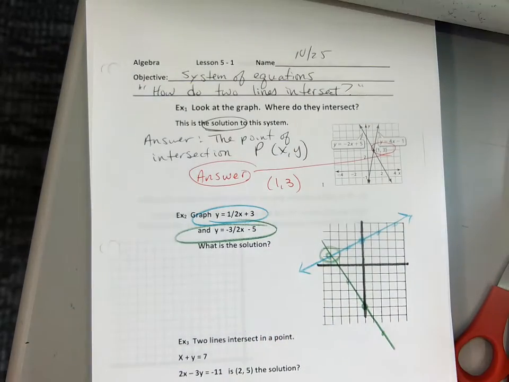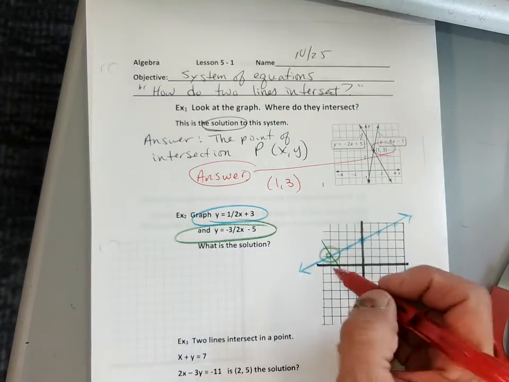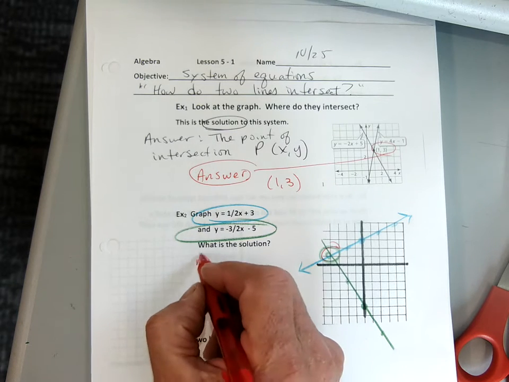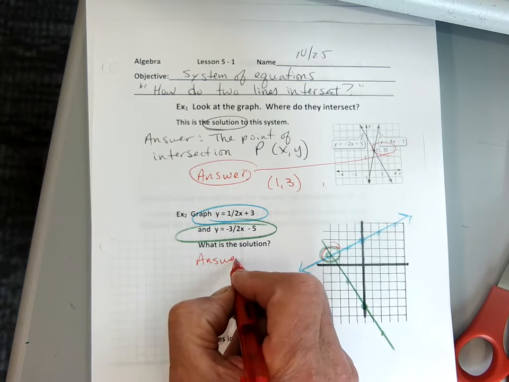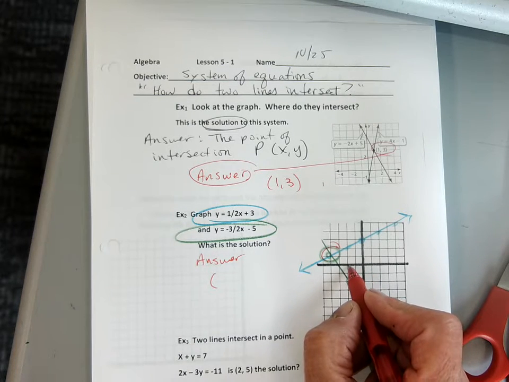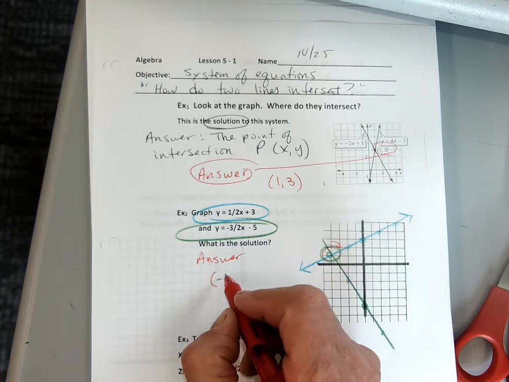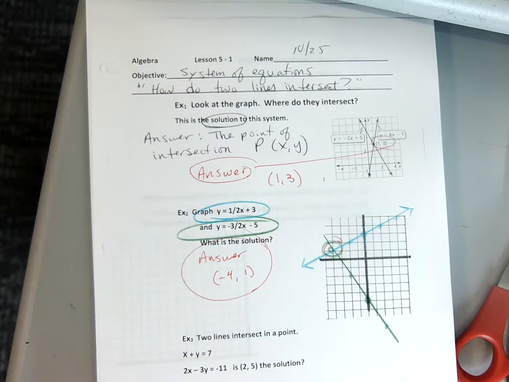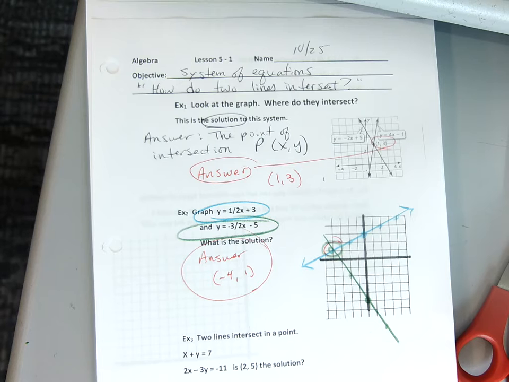Because what I'm really looking for is the point. So my solution, my answer, is the point. Let's see, 1, 2, 3, 4, negative 4, positive 1. That's the answer to the solution. Okay, thumbs up. So if you know how to graph, then it makes it pretty easy, doesn't it?